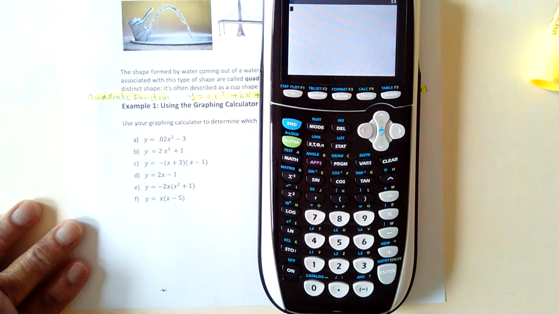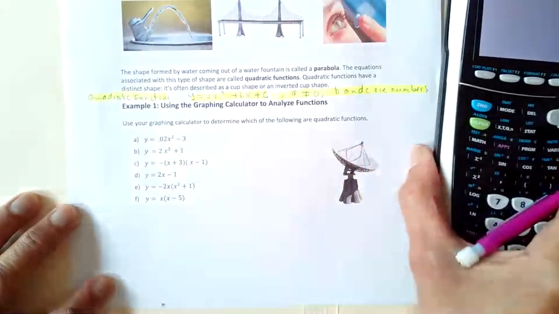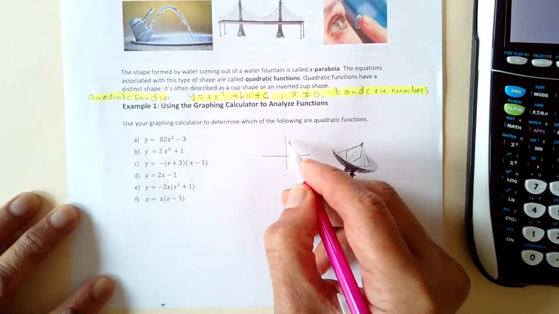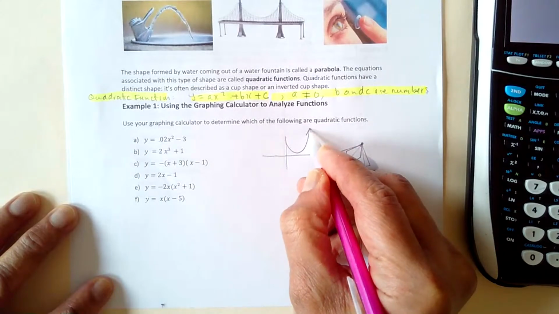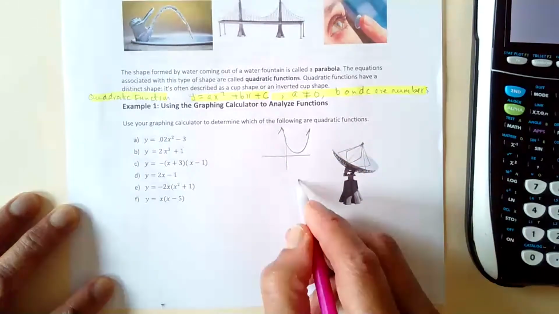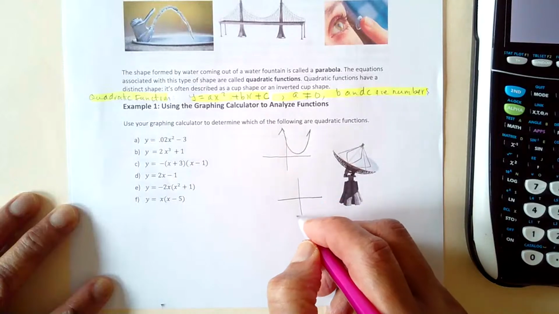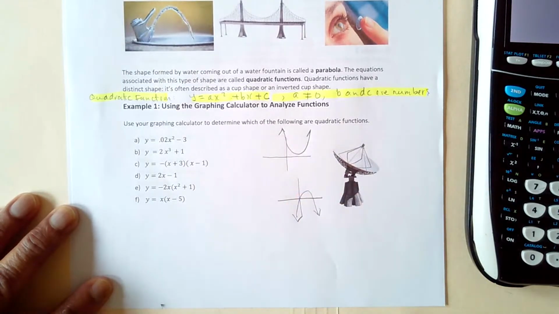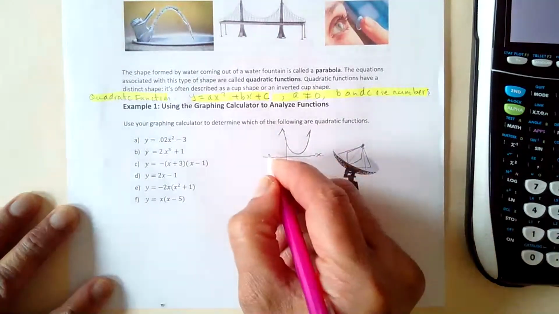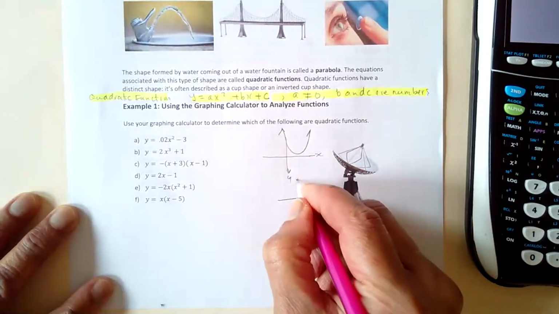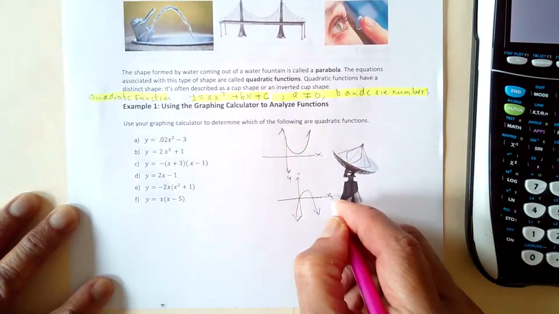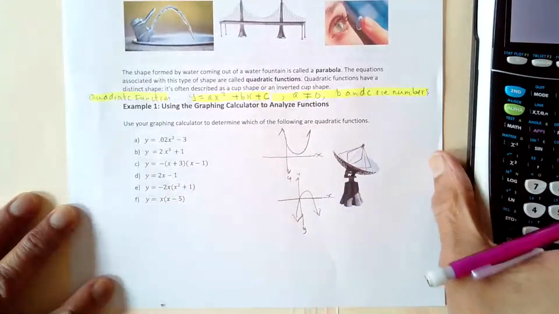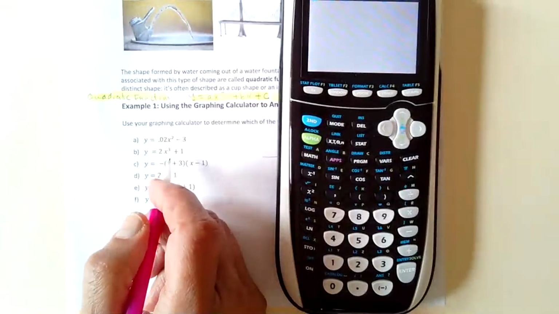Anything that has a shape that looks like this, it might be going up, or it might be going down. This is what a quadratic would look like on a coordinate plane. So let's look at a calculator and see which one of these will fit.